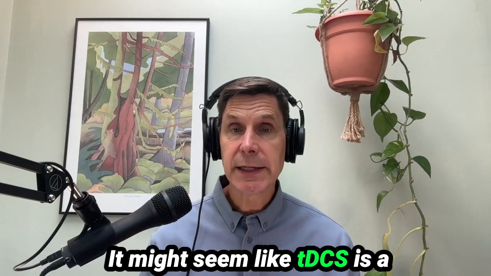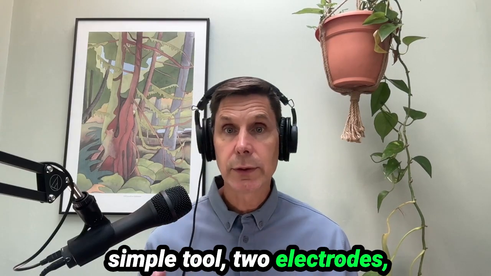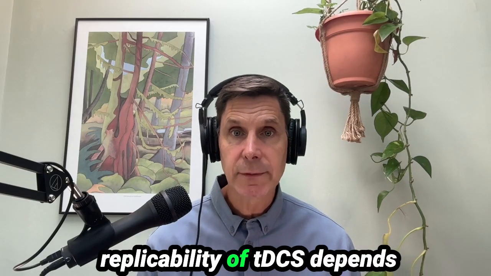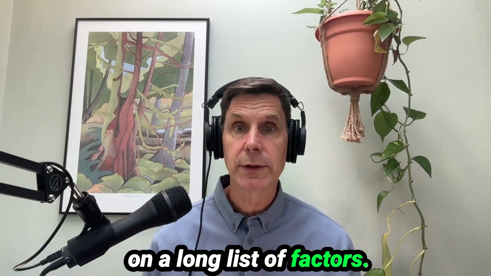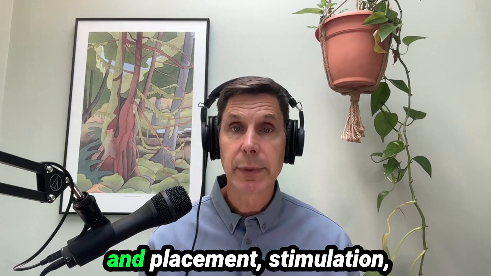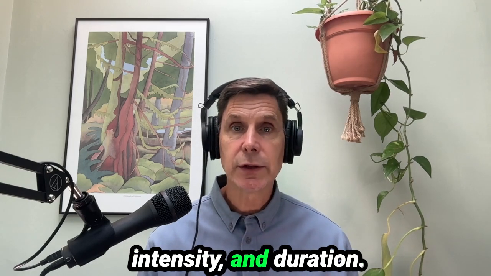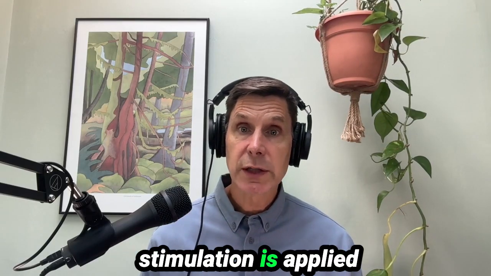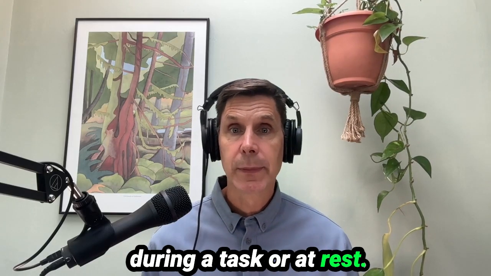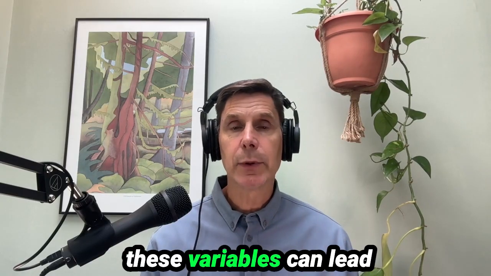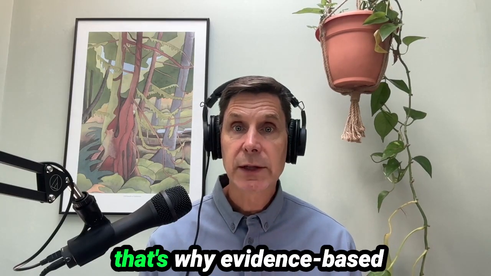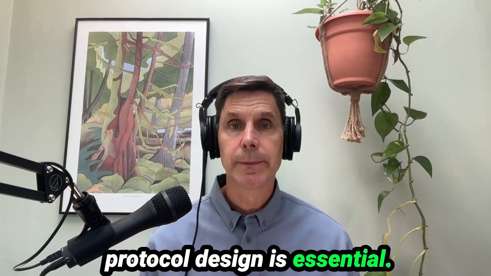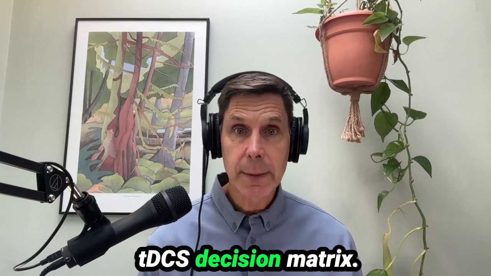It might seem like tDCS is a simple tool. 2 electrodes, low current, and go. But in reality, the effectiveness and replicability of tDCS depends on a long list of factors. Things like electrode size and placement, stimulation intensity and duration, session frequency and course duration, and whether stimulation is applied during a task or at rest. Even minor changes in these variables can lead to different outcomes, and that's why evidence-based and carefully considered protocol design is essential.